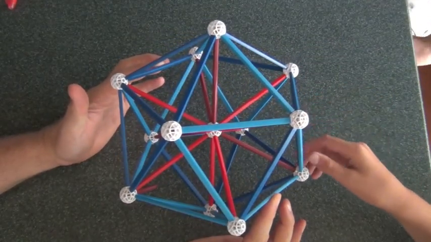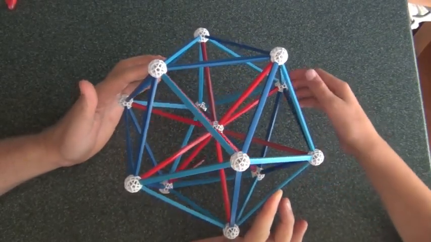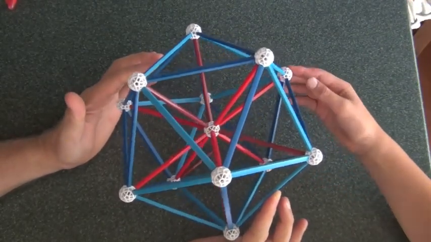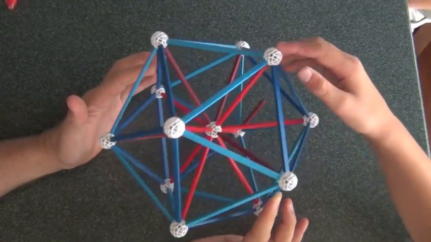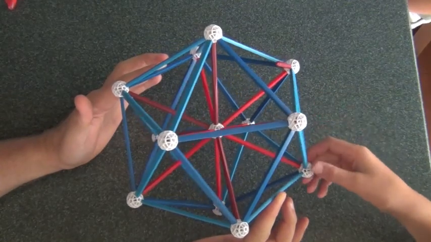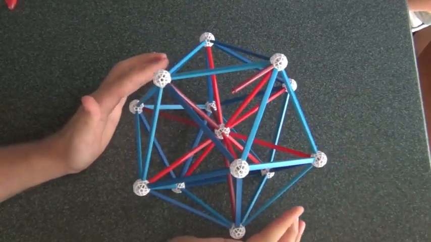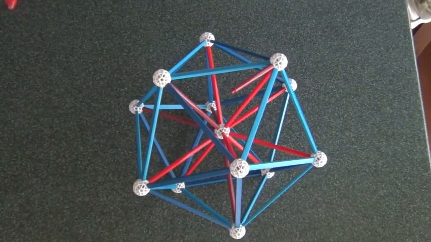Does that one count? No, that's not a symmetry. This is a symmetry. There we go. So now our marker's on the ground, and as we keep rotating, not a symmetry, and yes, we're back to where we started. So there's only one new one.